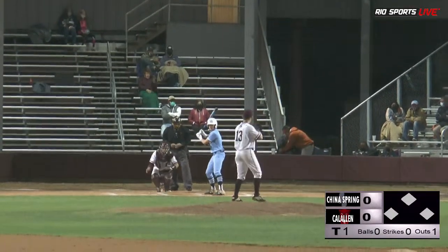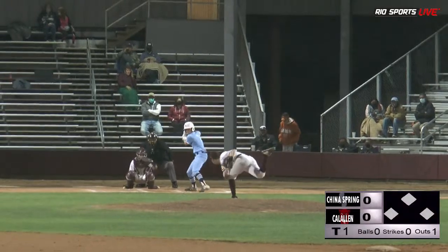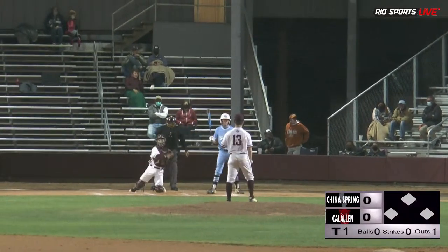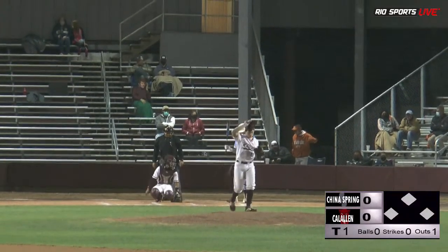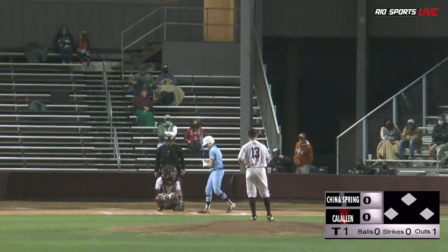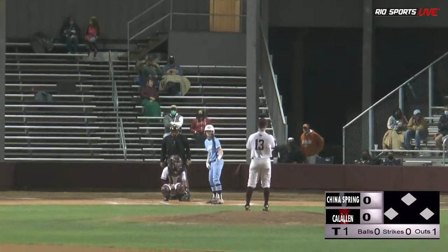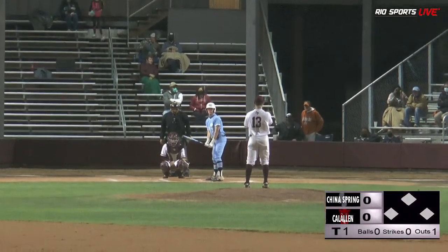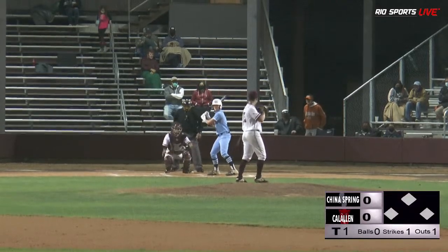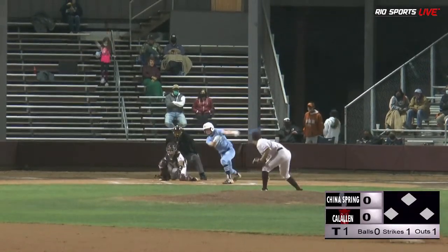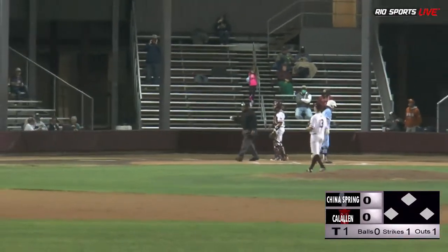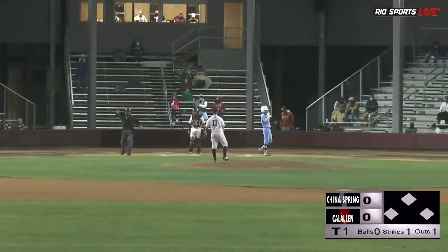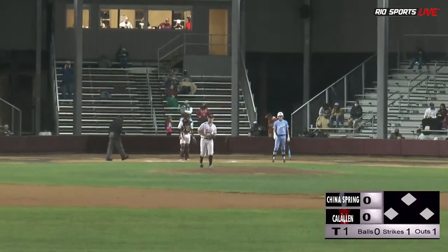So Jace Garrett up next. 1 out here. And the first pitch going to be a strike. And the swing, that one's fouled out. So that's going to be strike number 2.